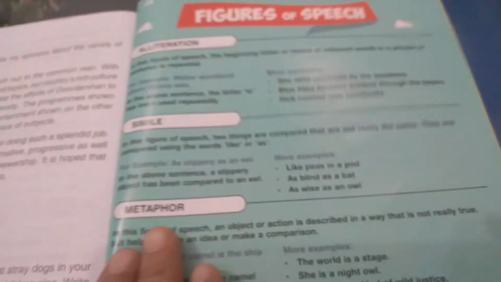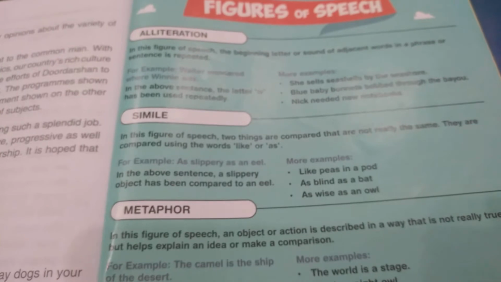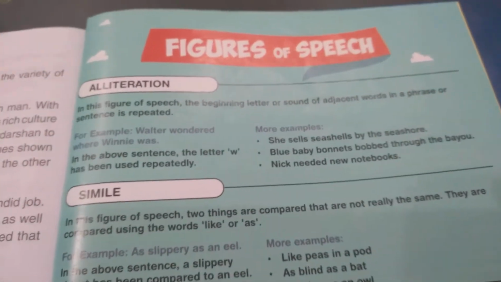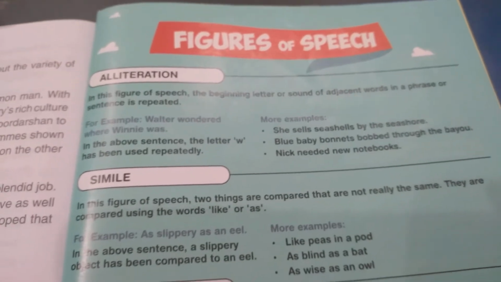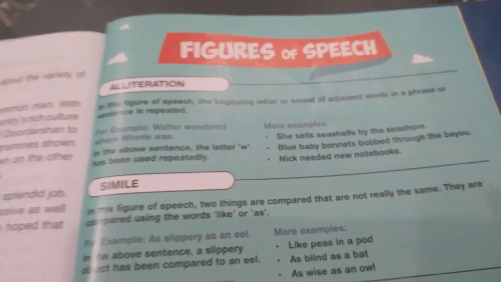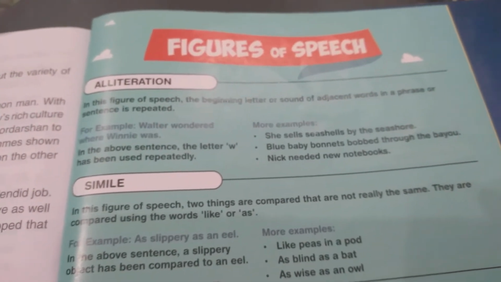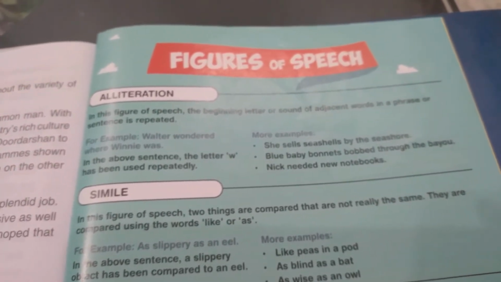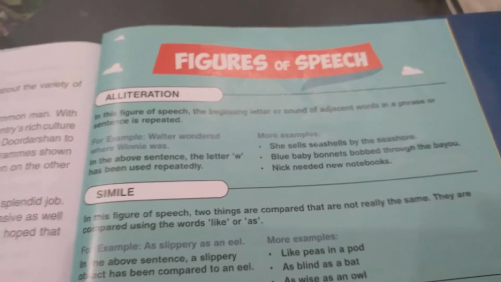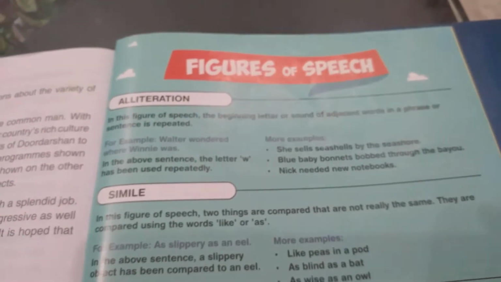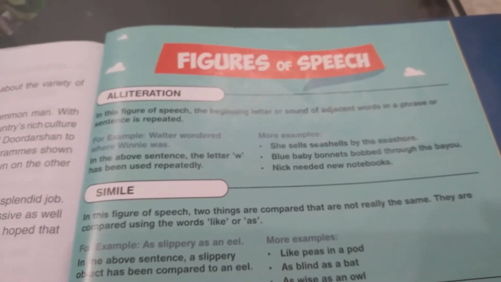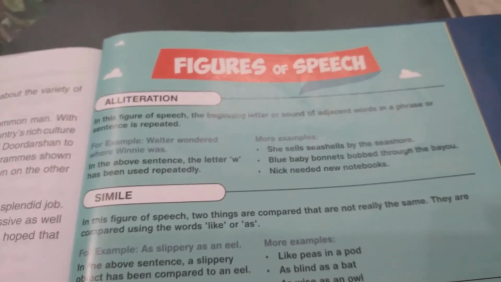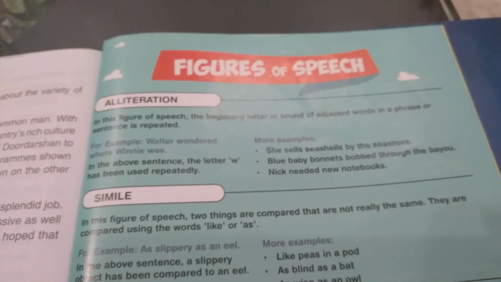So the first figure of speech we are going to discuss is alliteration. What is alliteration? This is a figure of speech where the beginning letter of a word or sound of an alphabet in a phrase or a sentence is repeated twice or more than twice.